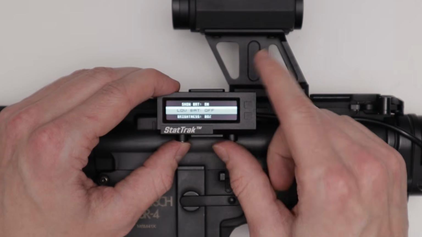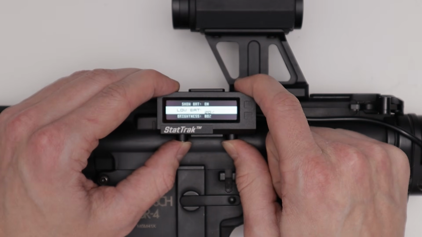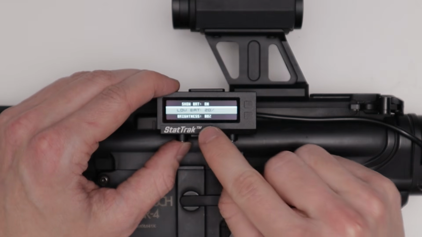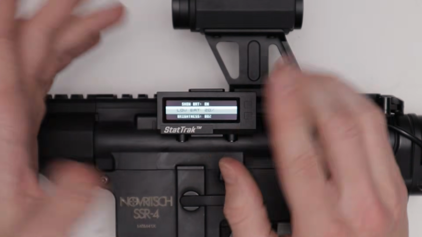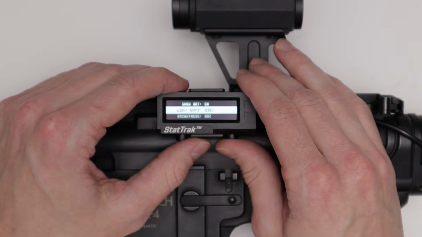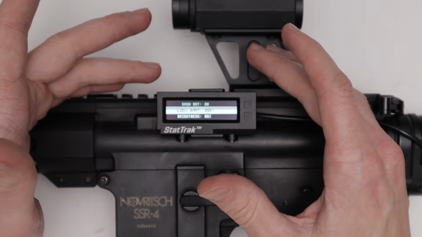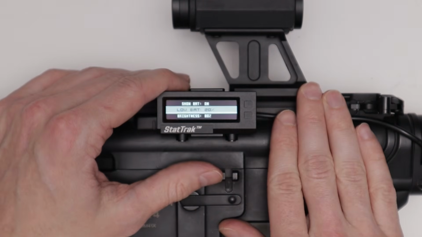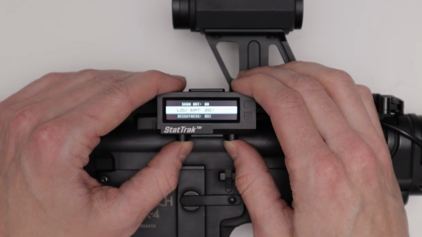Here we have a low battery notification. If we enable that, we can set at approximately what percentage it will show up. This will be an audible and visual warning that your battery is about to run out. This can be useful when you're using it in a game and you don't want to end up in a situation where you ran out of battery and the gun no longer works. So this is very useful for those scenarios.